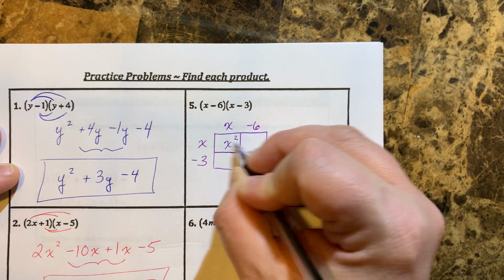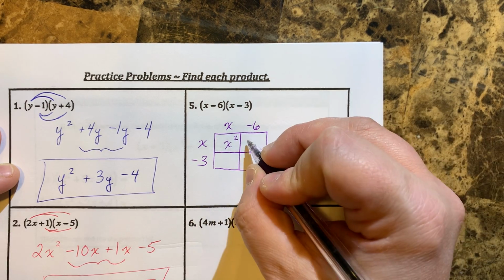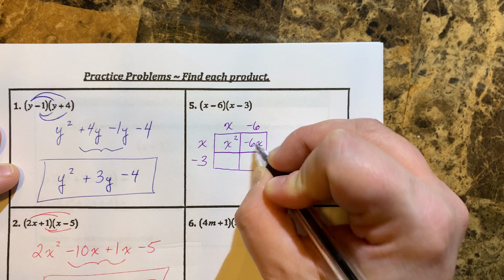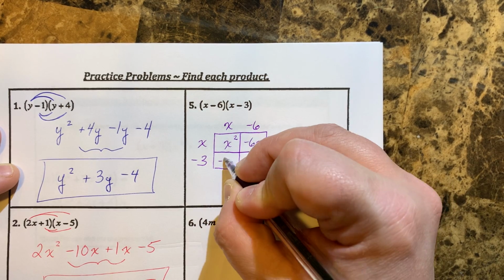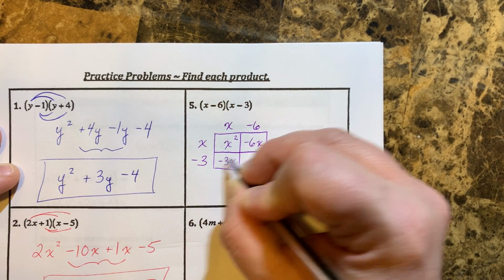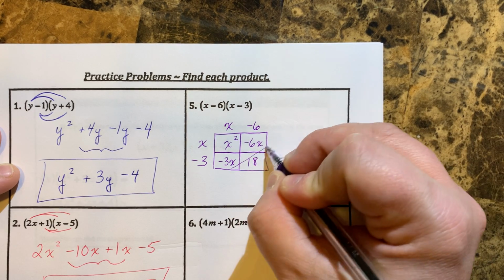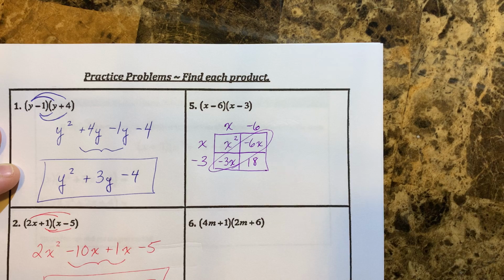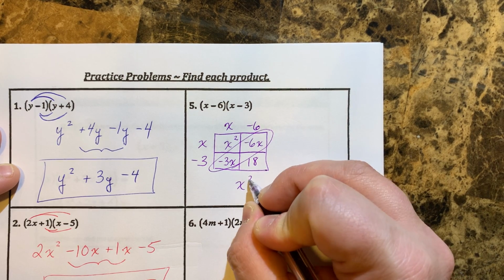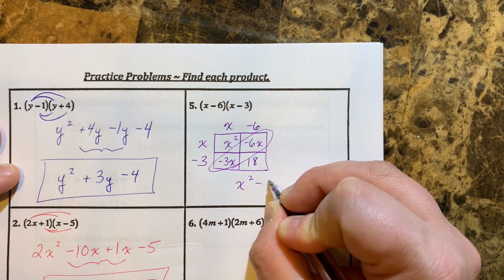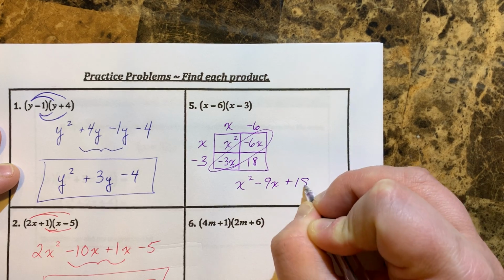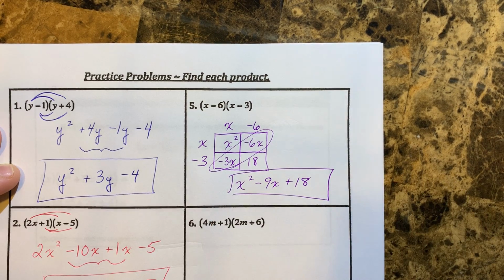The x times the negative 6 ends up being negative 6x. The negative 3 times the x is negative 3x. And negative 3 times negative 6 is 18. We do have 2 like terms. So if we put them together and write these out in standard form, x squared minus 9x plus 18 is our final answer.